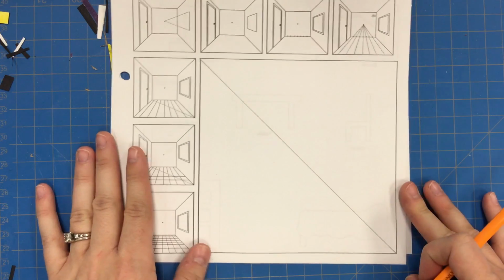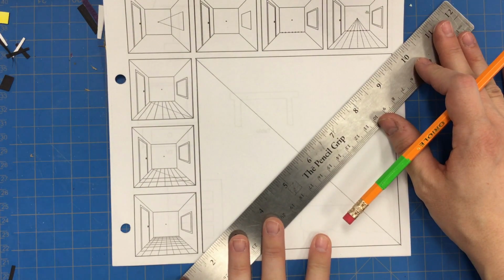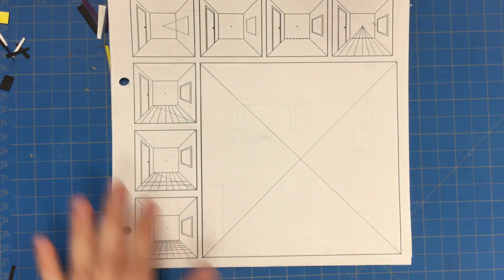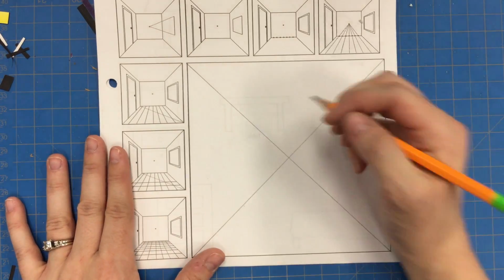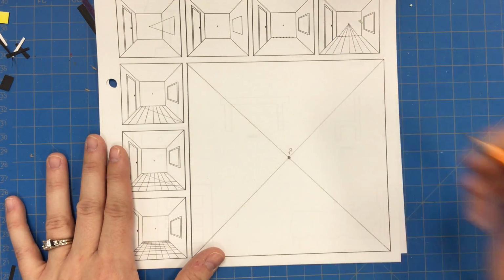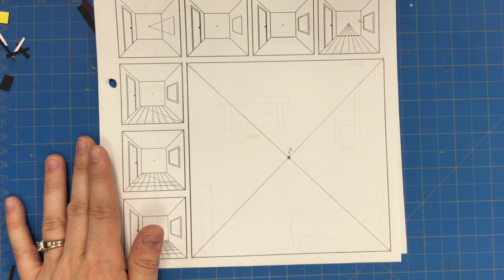Okay, so I've connected two opposite corners. Now I'm going to connect my remaining opposite corners. Where those two meet or intersect, that's going to be my vanishing point. Eventually I will erase my vanishing point, but I'm going to need it through most of my drawing.